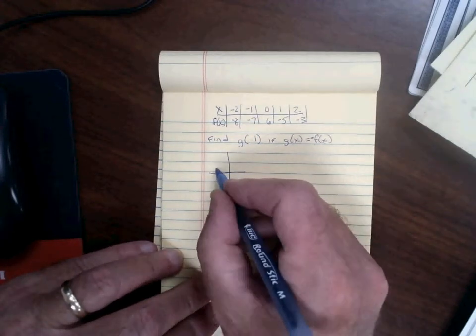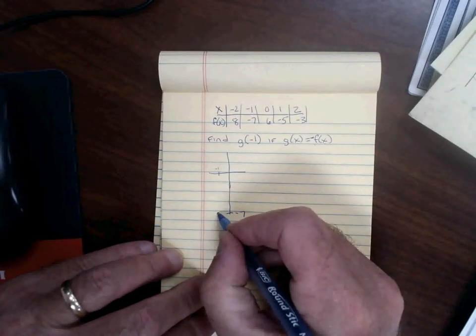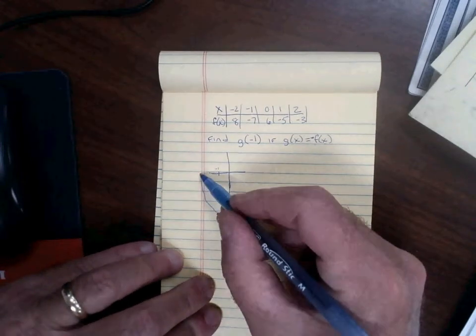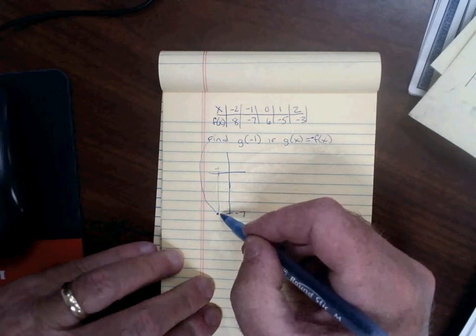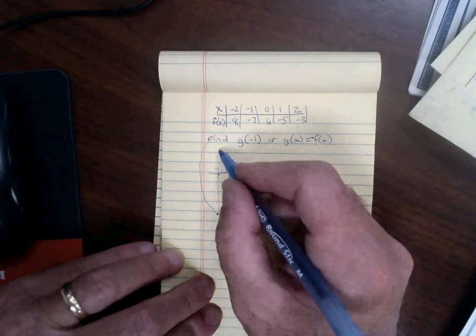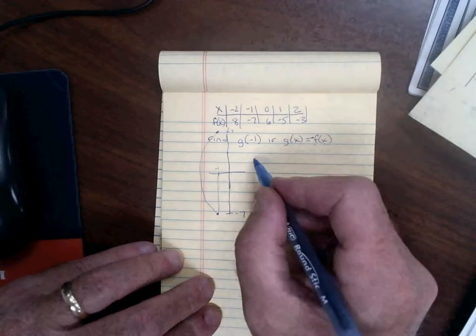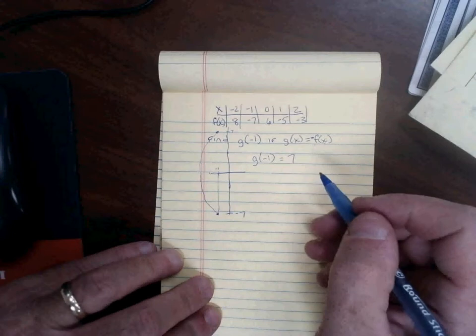If we have negative 1 and then negative 7 on the graph, if I was to reflect that across the x-axis, it would flip all the way across, and it would be the same distance above the x-axis as it now is below the x-axis. So that would take this point to negative 1, 7. So in this case, g of negative 1 would be equal to 7.